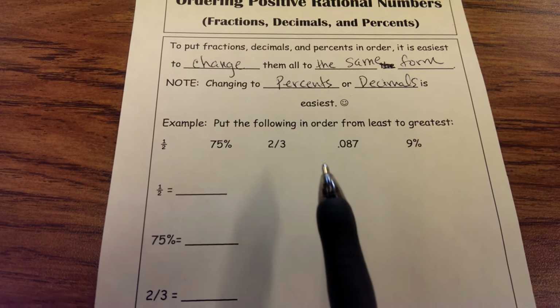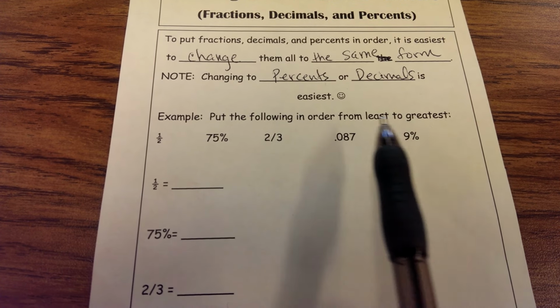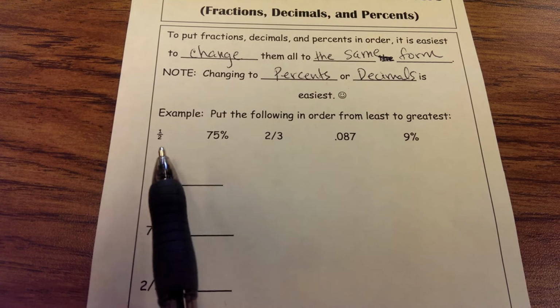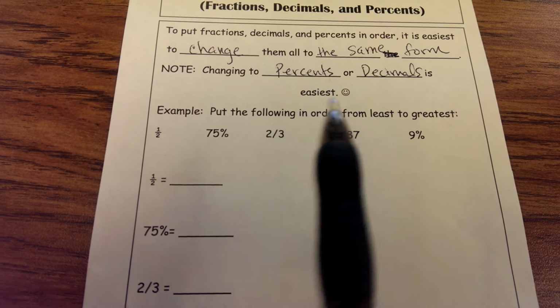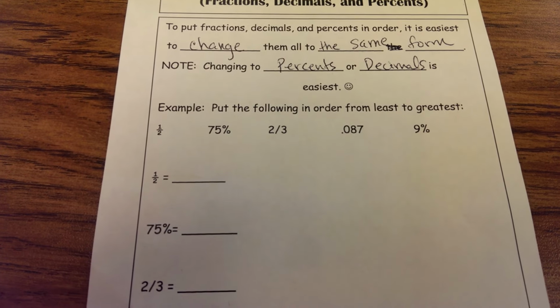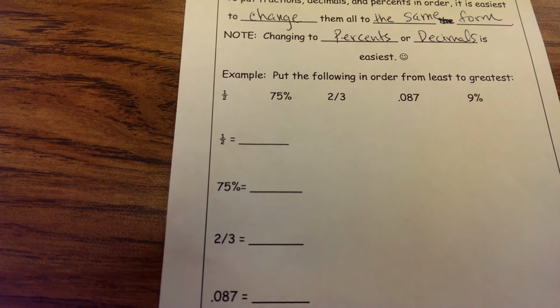Okay, so if I'm trying to compare these, least to greatest, well, it's hard to compare when they're all in different forms. Like we've got fractions, we've got percents, we've got decimals. So change them all to the same form. I'm going to go ahead and change them all to percents.